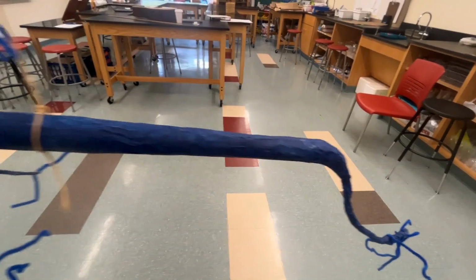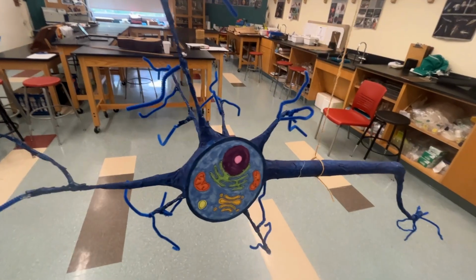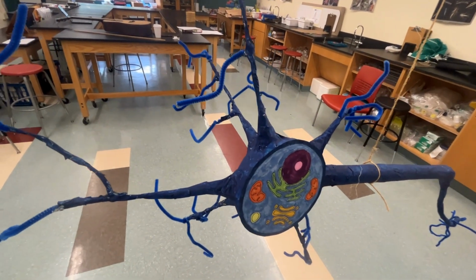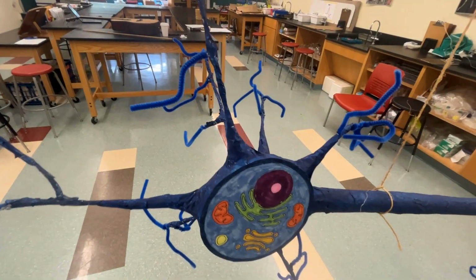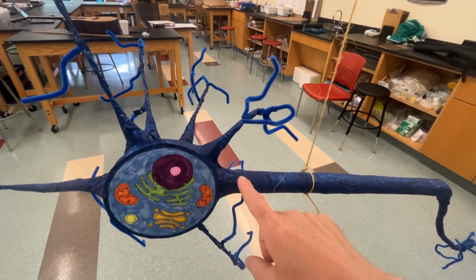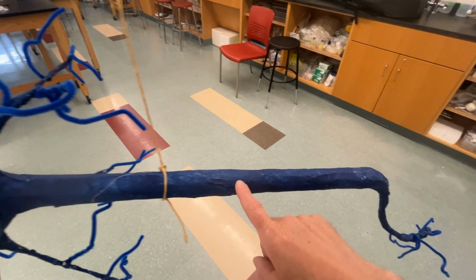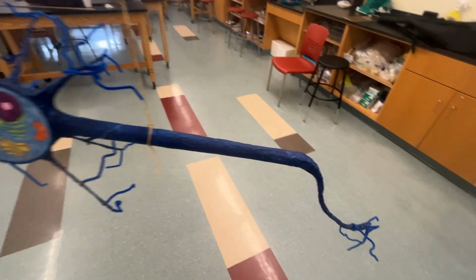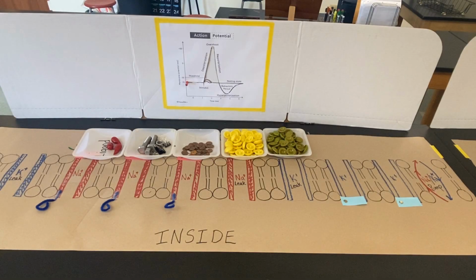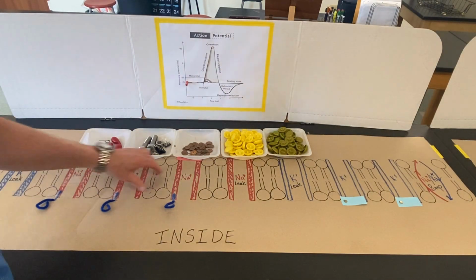All right, so this is the action potential video, and the first part of the video is going to just look at a particular spot in the membrane, and the second part of the video is going to look at how the signal travels or propagates down the length of the axon. All right, enjoy. Welcome to the membrane of a neuron, phospholipid bilayer.